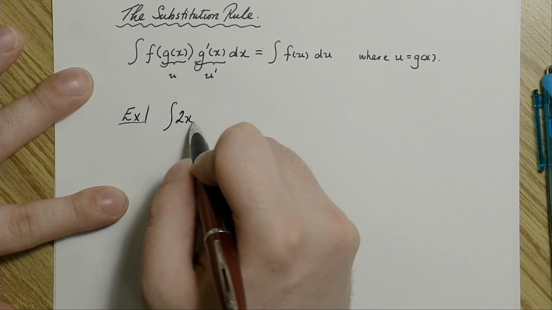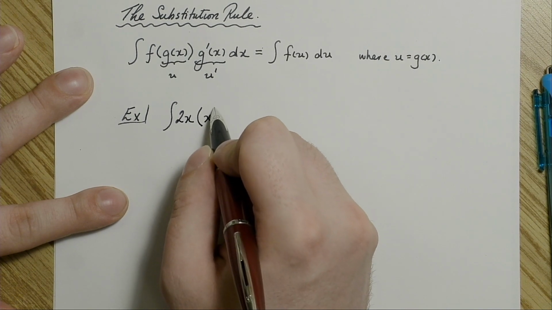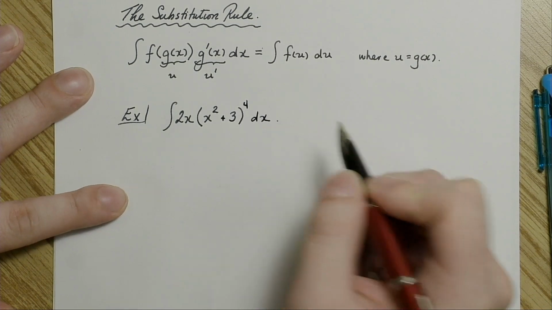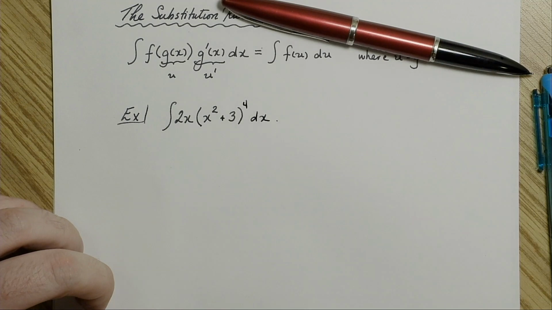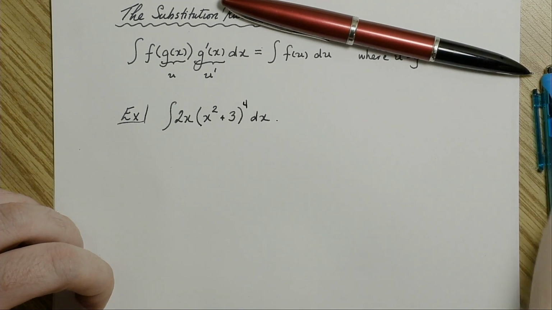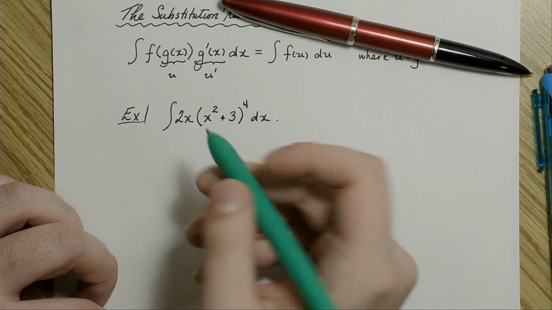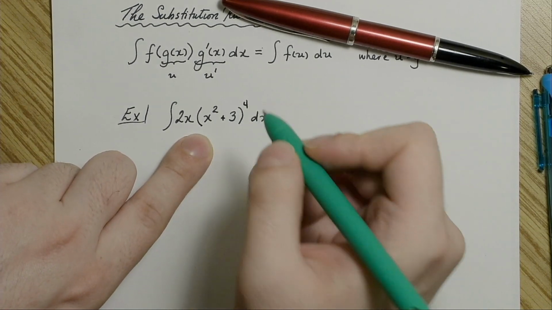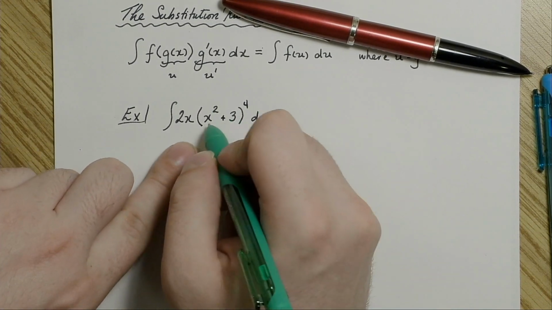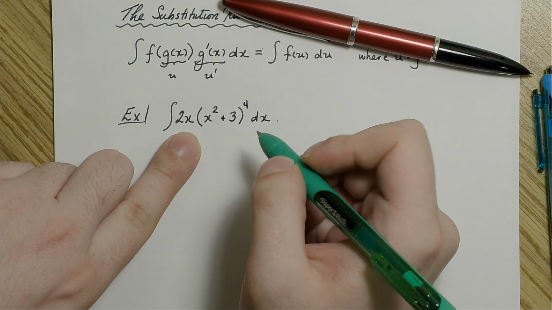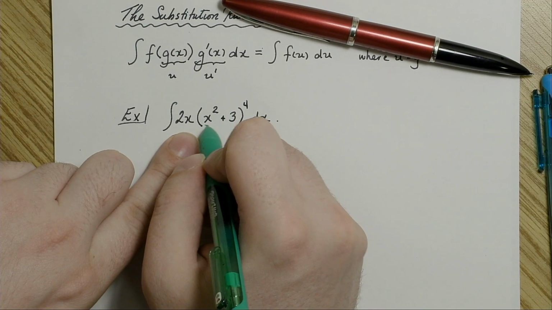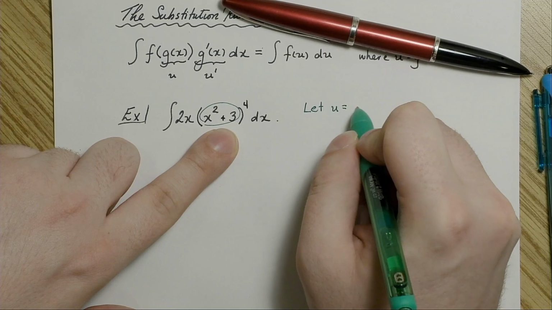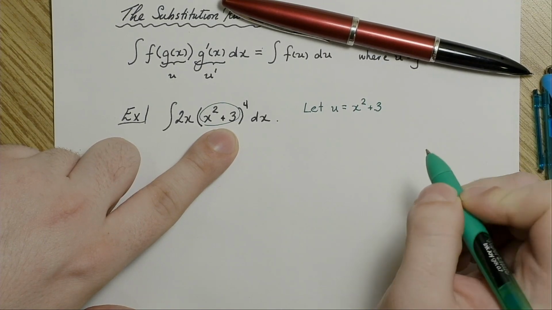If I had the integral of 2x times (x squared plus 3) to the 4th dx. So what would I do? You know, this isn't very difficult. Here, this to the 4th part is kind of the harder part, and kind of look inside of this, and I'll make this, so let u equal x squared plus 3.